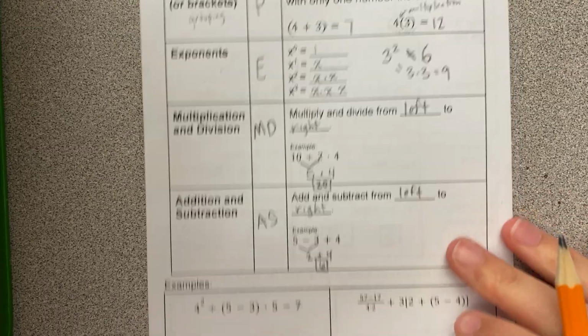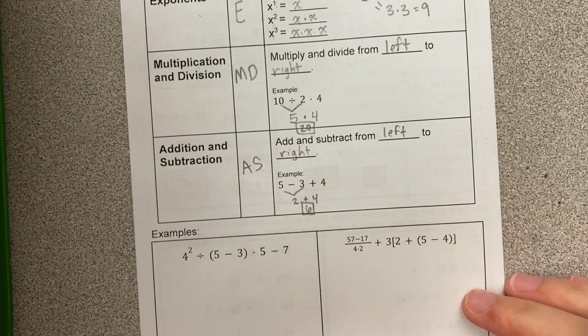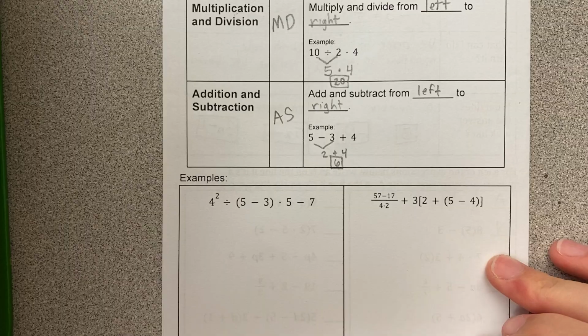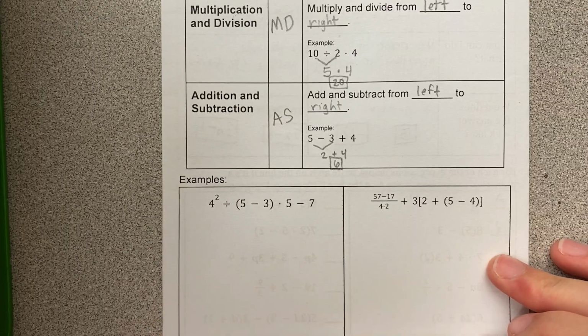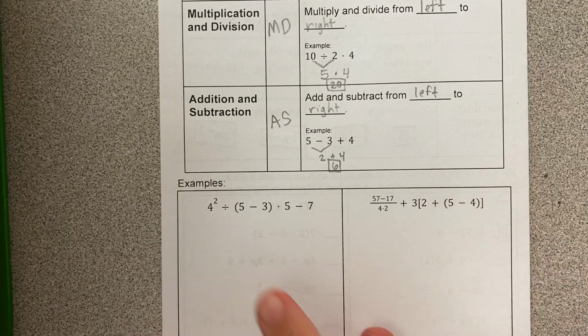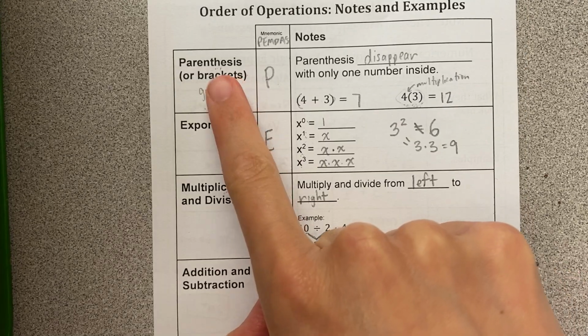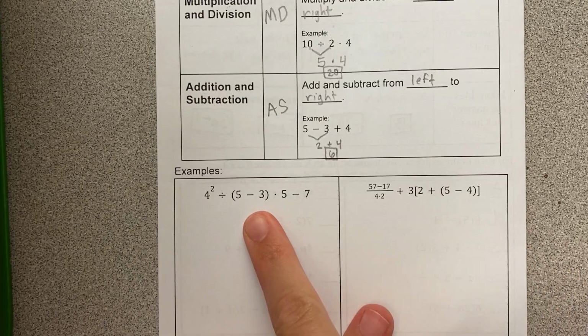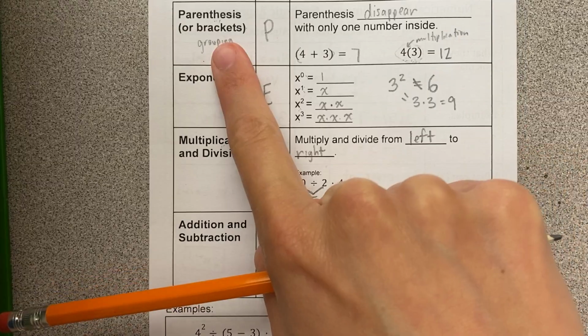Okay, so let's use our notes, do a couple examples together. I've chosen long examples just so I can explain everything in just 2 examples, and then you're going to have a chance to practice. Okay, let's take a look at this first one. So what I do is I look at my problem and I say, is there parentheses? And in this case, there's parentheses, so I do that first.